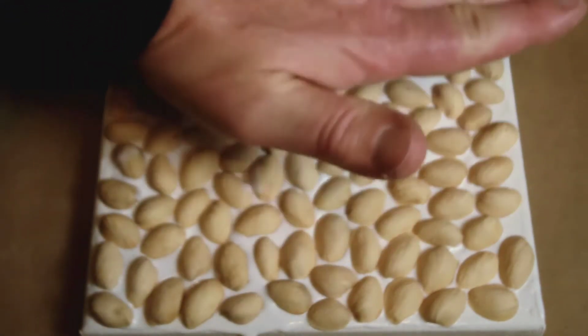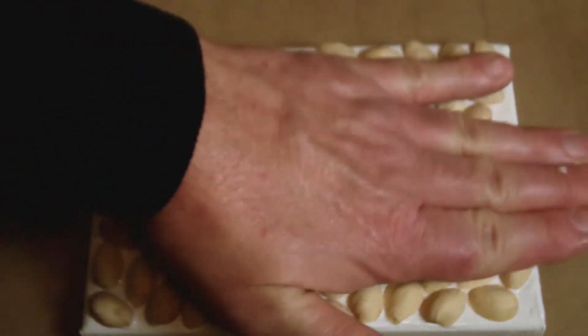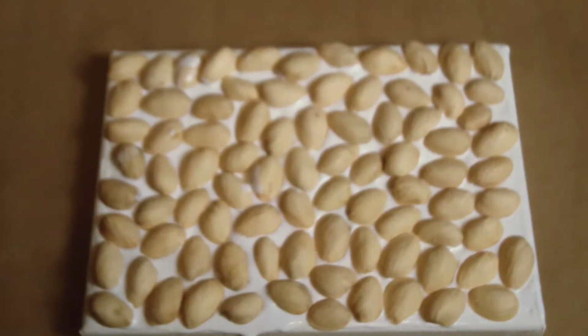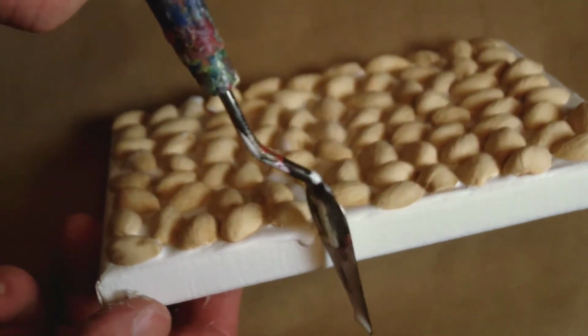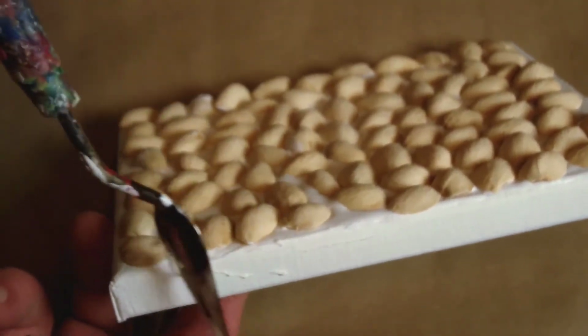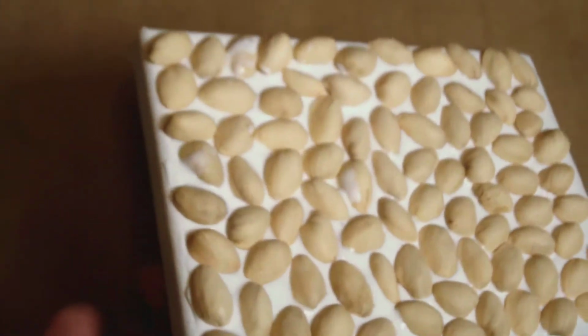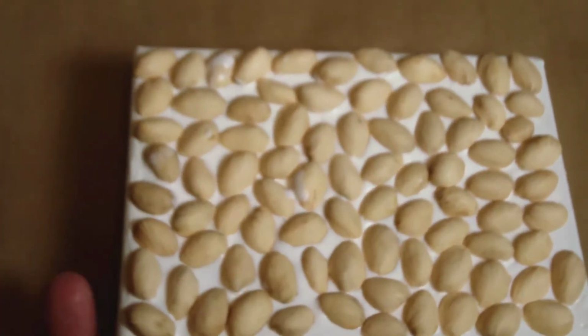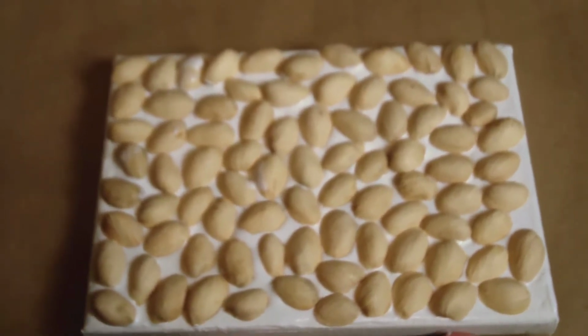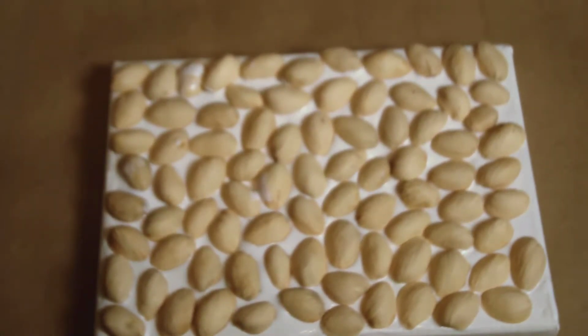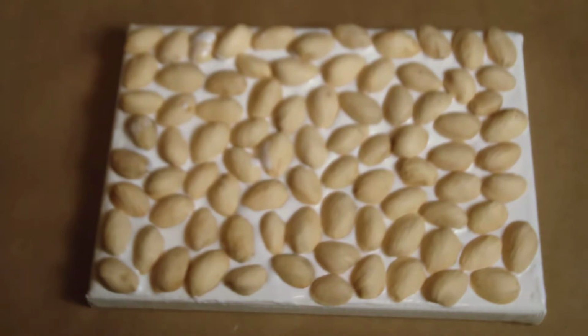Now you're going to want to pat them down to make sure that they're in pretty good, and you're going to want to scrape off any of the glue that might be over the sides. I think that's it. Now what we're going to do is let this dry, probably overnight, and we'll come back and then we'll do the next step.